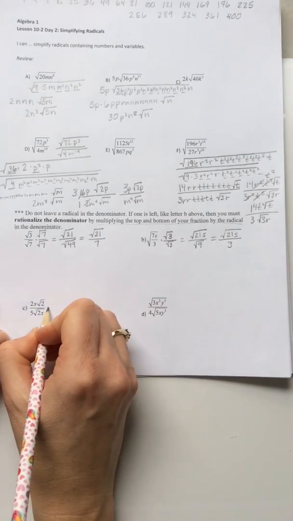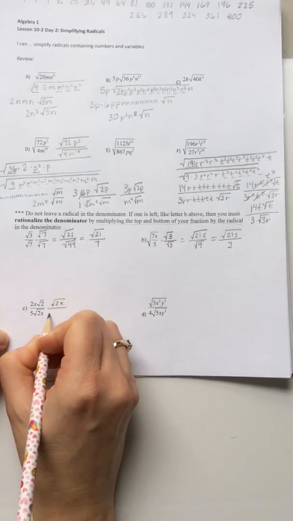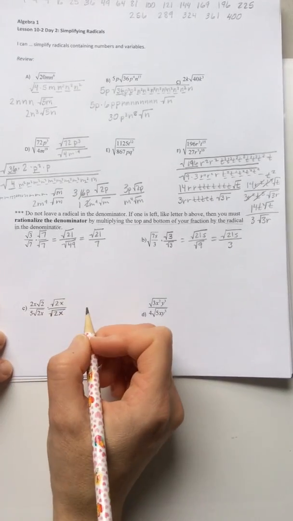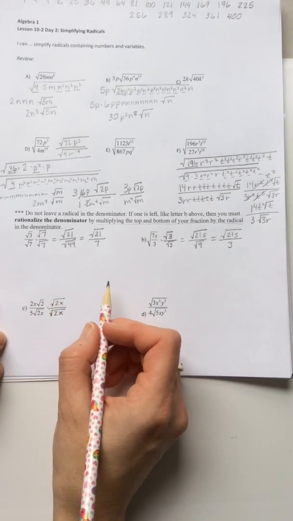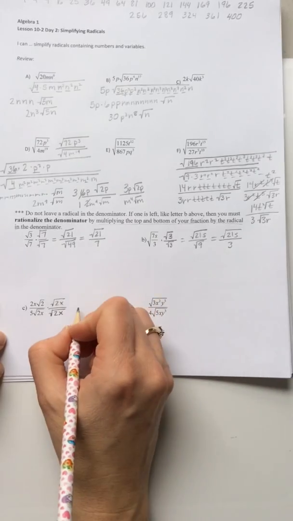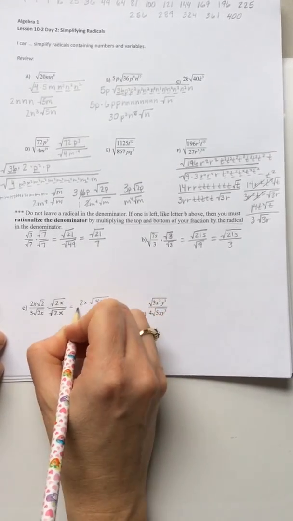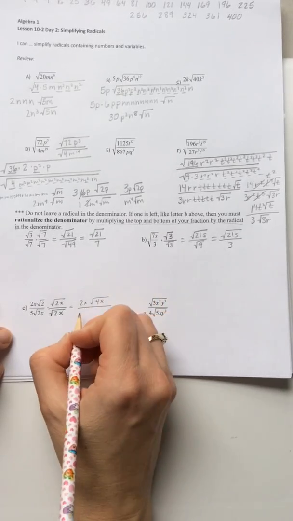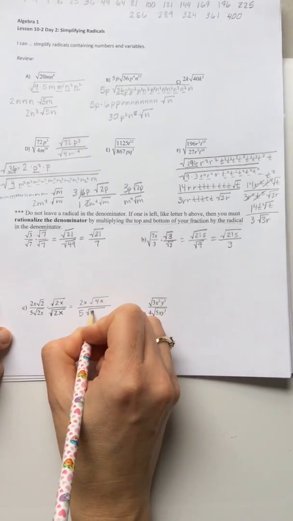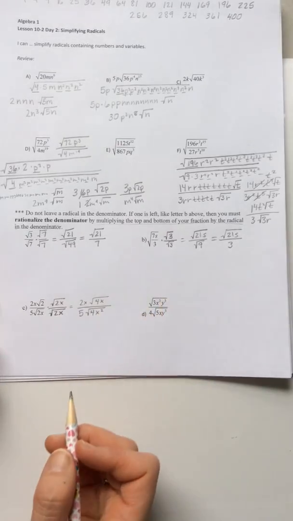All right, this next one I got to multiply by radical 2x, because that's the radical in the bottom. You do not need the 5, just the 2x. So I end up with 2x radical 4x, because what's inside the radical can multiply. And at the bottom, 5 radical 4x squared.